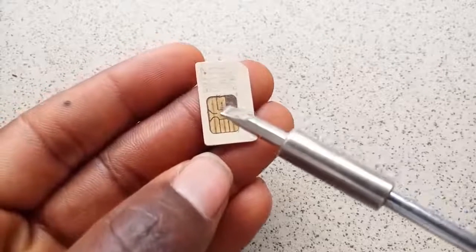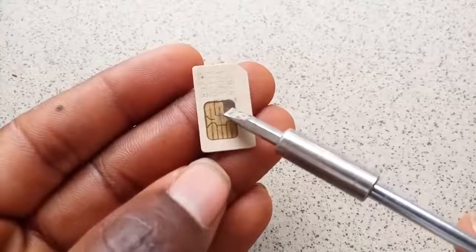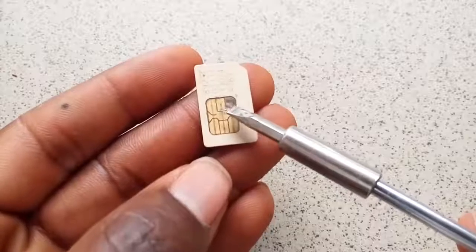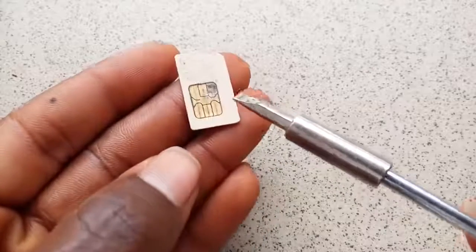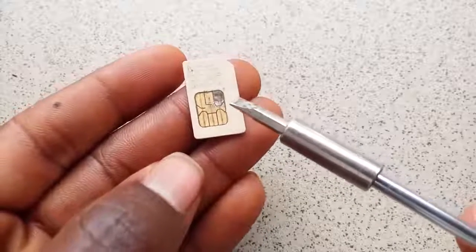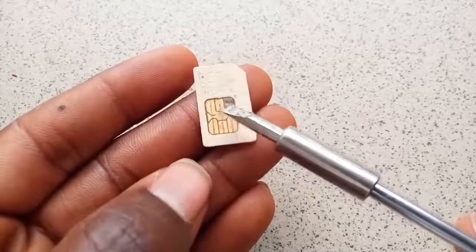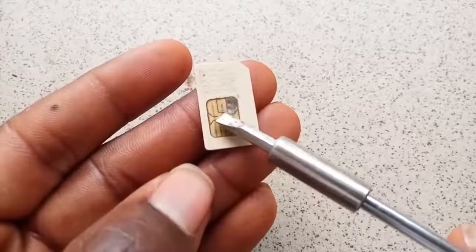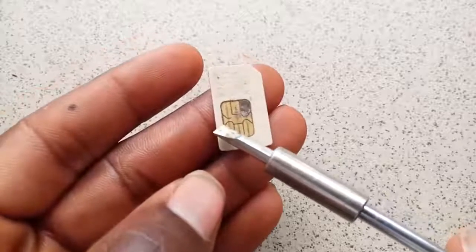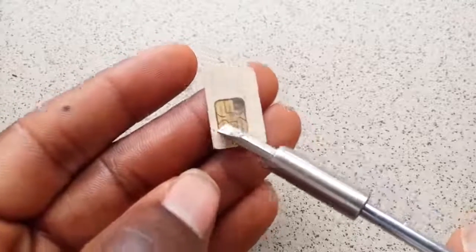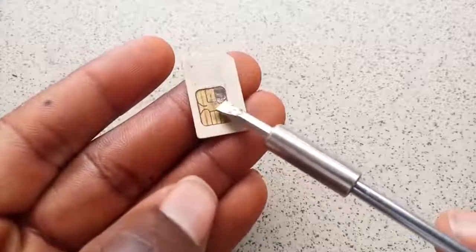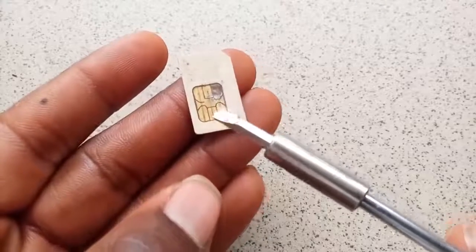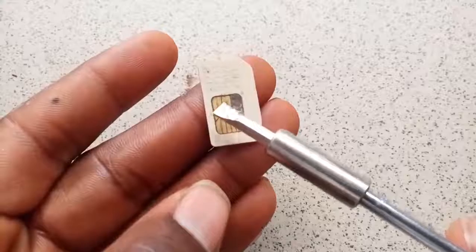I cannot just recommend you to just go and scratch this part. No, because I don't know the type of SIM you are using, because SIM cards are of different designs, different sizes. So I just want you to take the one that you are using, count the number of partitions the SIM is divided into, go into the market, and buy that many of the SIM. Say how many partitions do you have? 8 partitions.